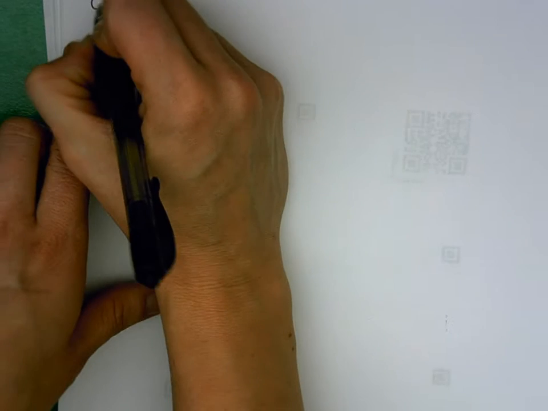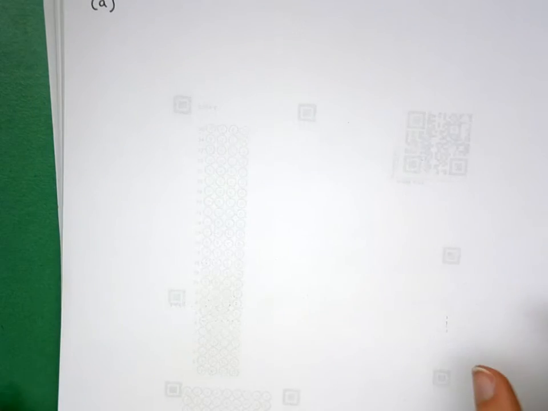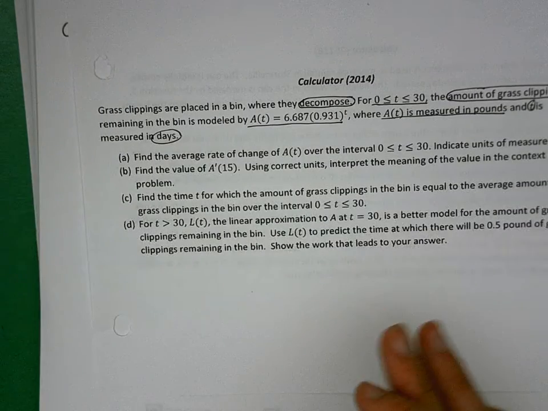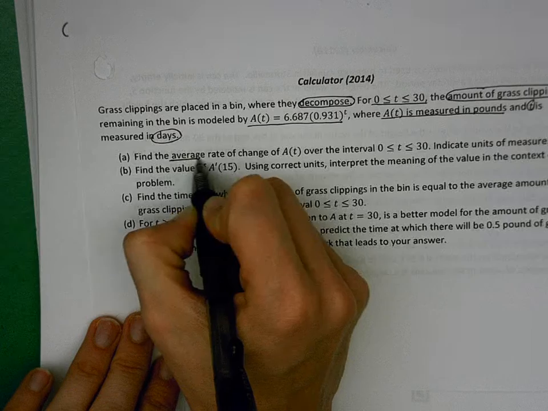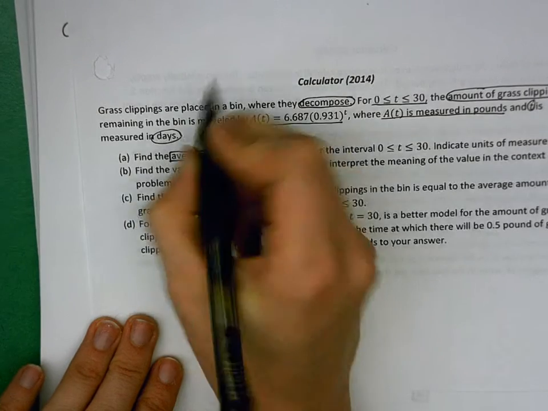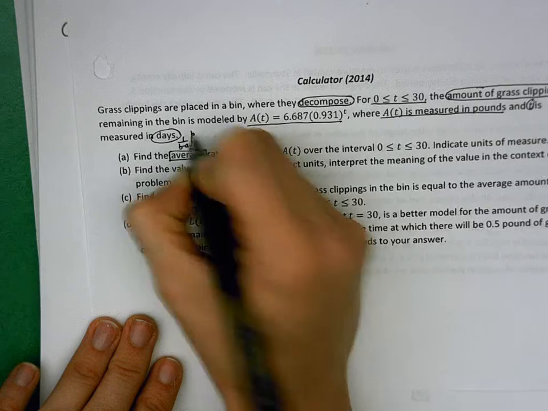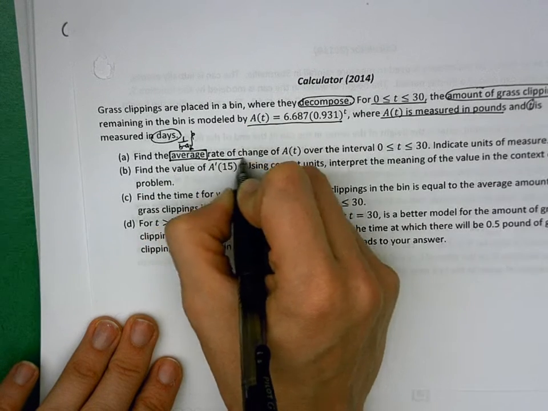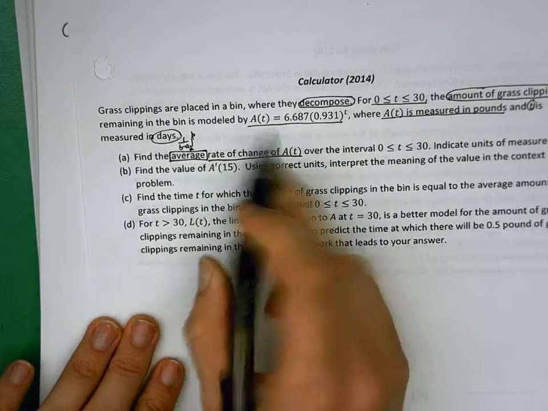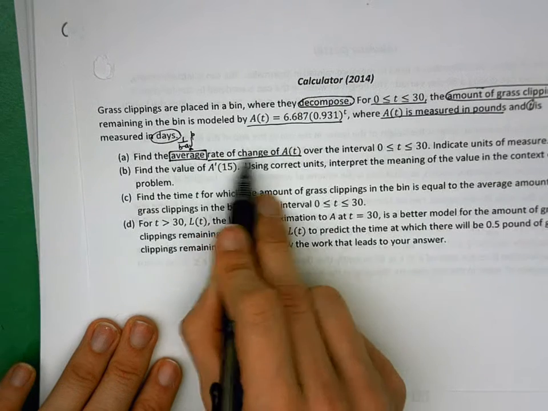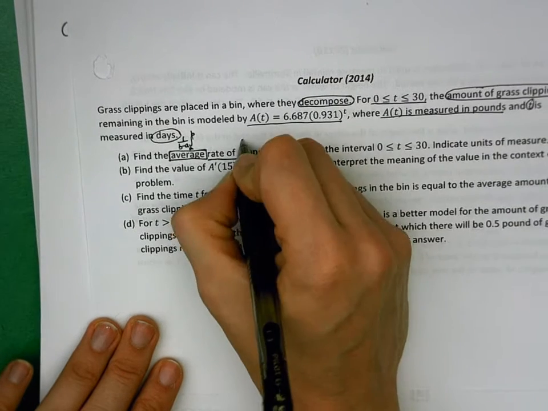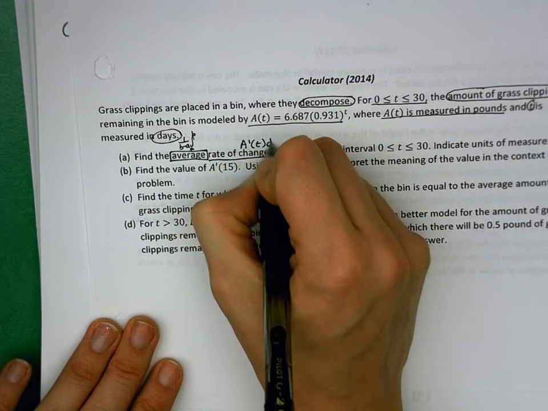So, average rate of change. There are a couple of different ways you can process that phrase here. Me personally, I do it this way. Average is 1 over b minus a times the integral from a to b, and then rate of change of A. Well, rate is derivative of A. The derivative of A is A prime.